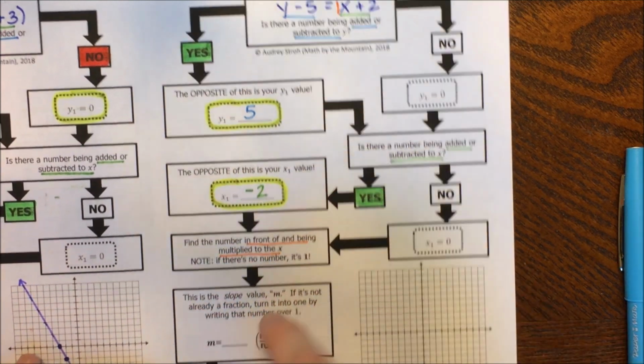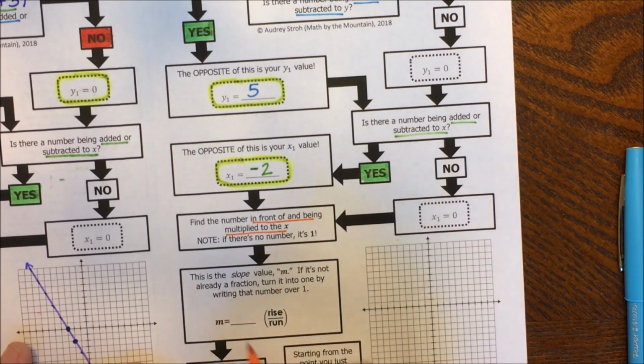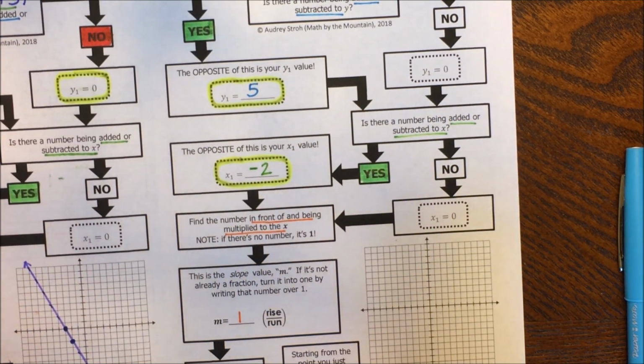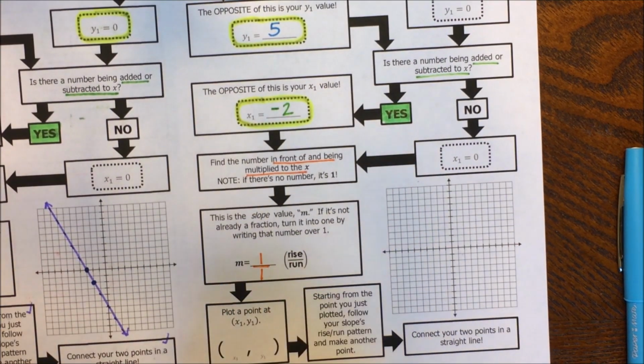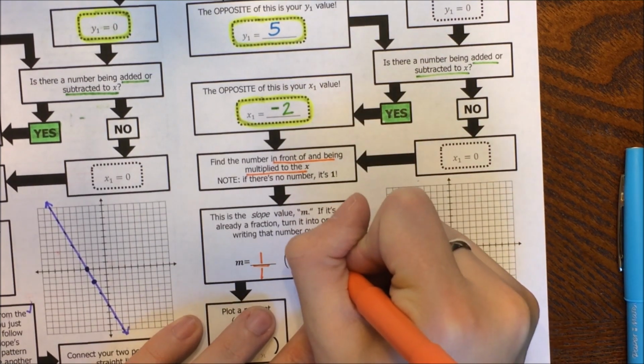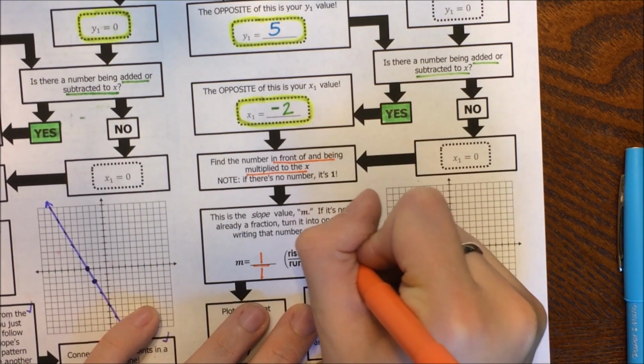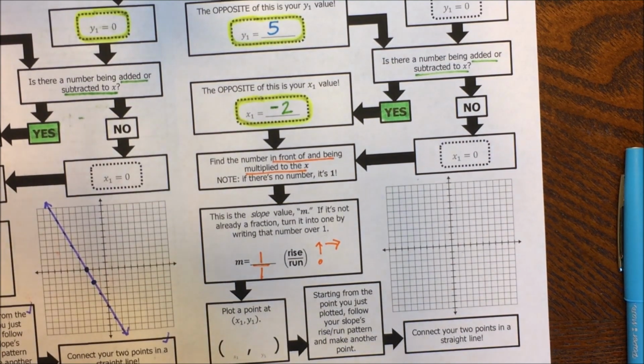So anyway, going down further, it says this is the slope value, right? So 1. And if it's not already a fraction, turn it into 1 by writing it over 1. So technically, 1 over 1 is our slope. So that means from wherever we start, if we go up 1 and then forwards 1, we can find more points.